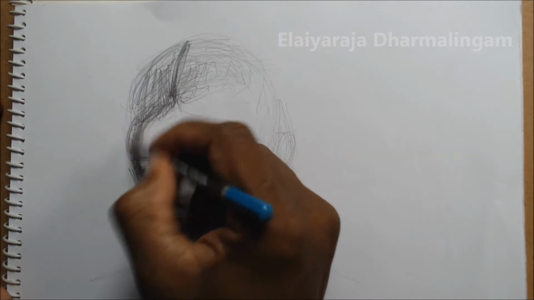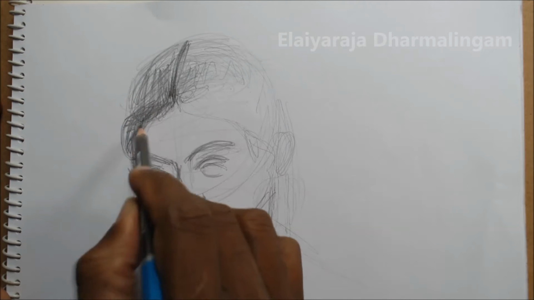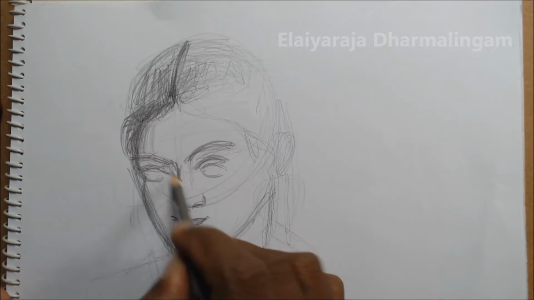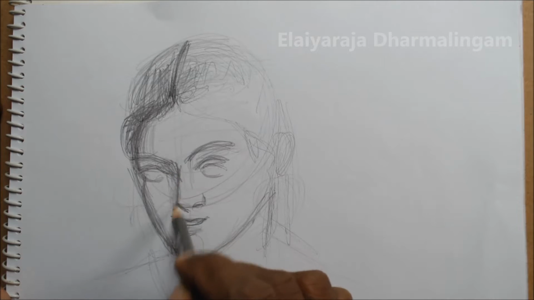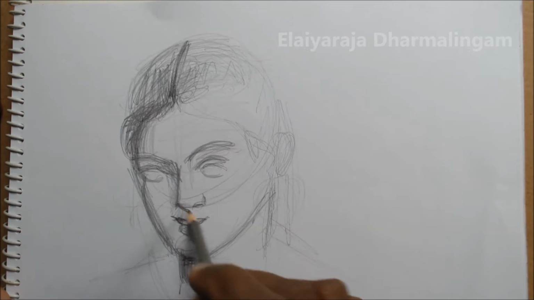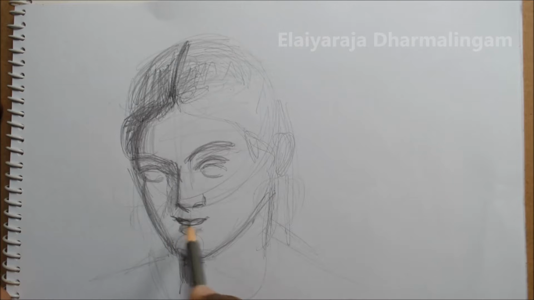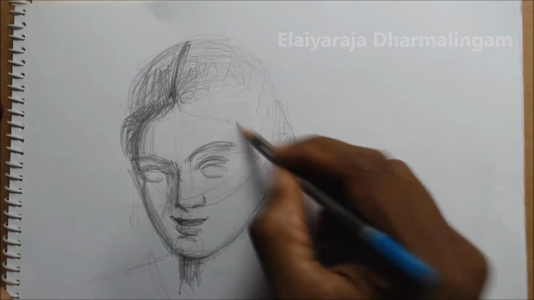When you try to observe the form and the image in an overall form, drawing is very much easy. So now here I started shading the darker portion. I'm not using any specific shading technique here. I'm just scribbling.